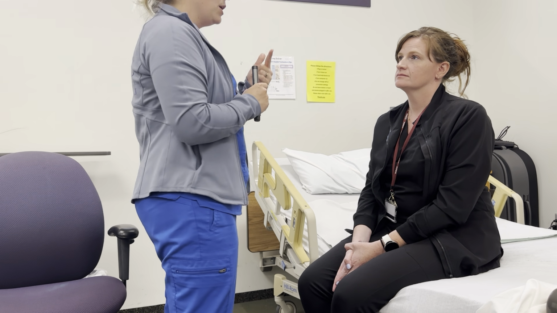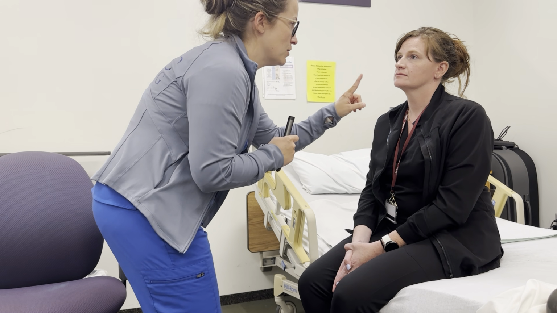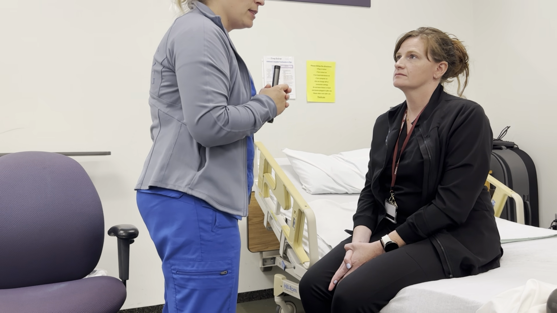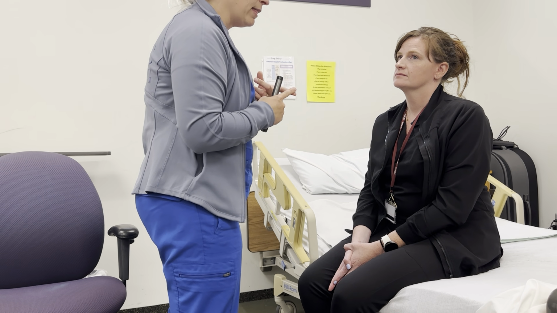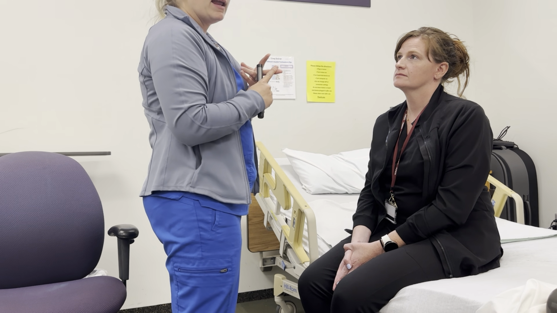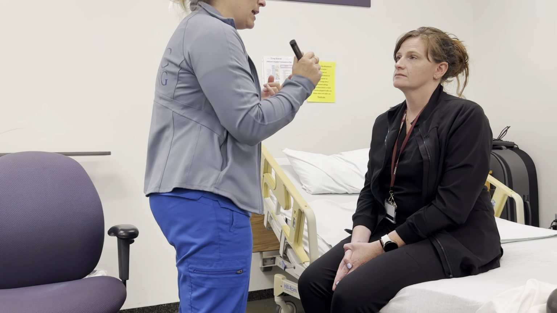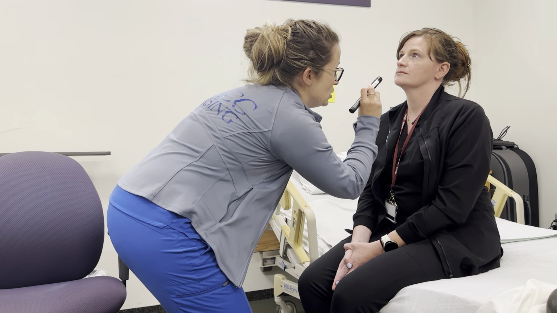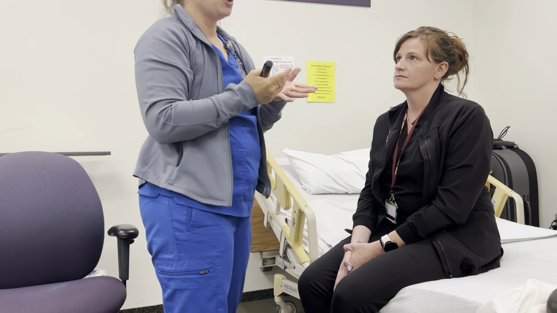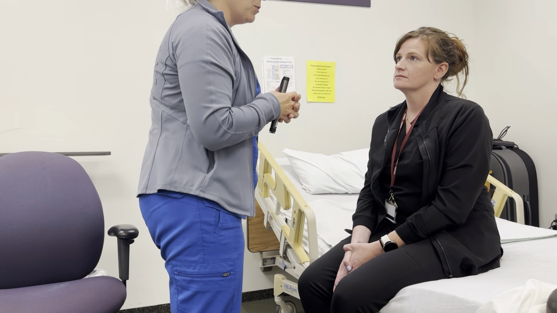Then we're going to inspect the nares. We're looking at the nose. We're going to inspect each naris for symmetry, making sure that they are symmetrical bilaterally. We're looking for redness, rhinitis or drainage, and any bleeding, and we're using the pen light to do that. Bleeding is also called epistaxis, which you'll see on the rubric.